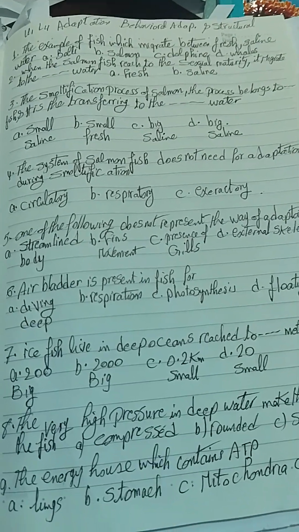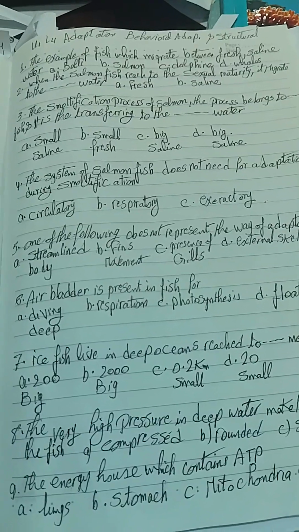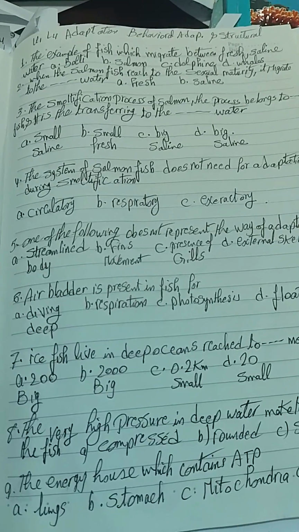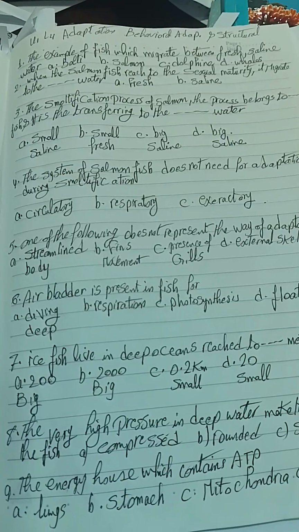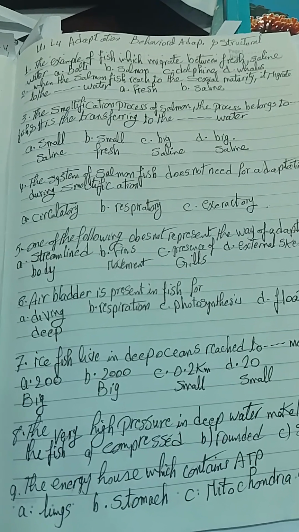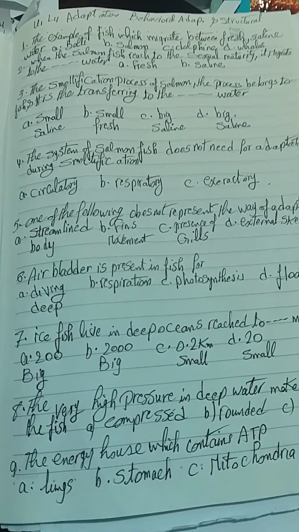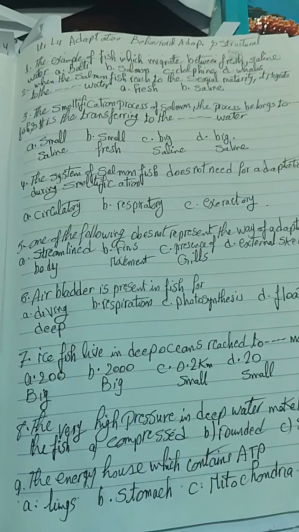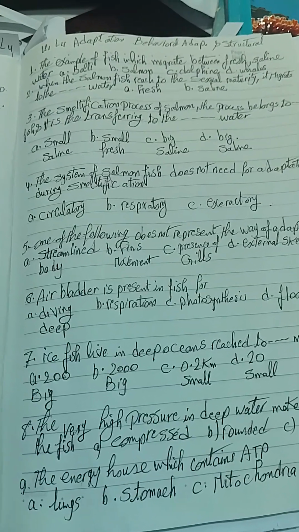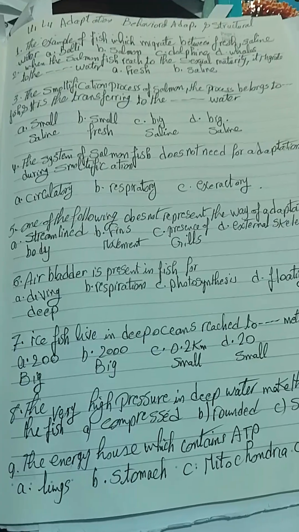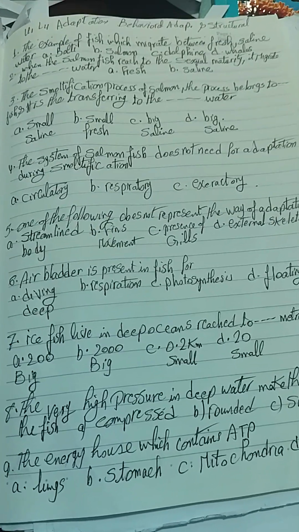Number 3. The smoltification process of salmon is a process belonging to the small fish, and it is transferring to the fresh water. It's called smoltification. And the fish must maintain its state of salt and water, balancing between them.